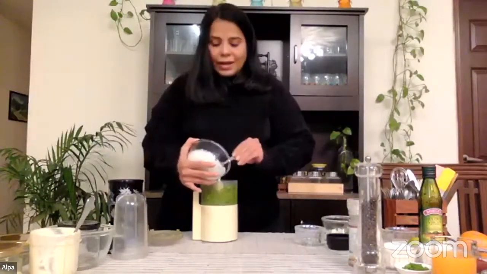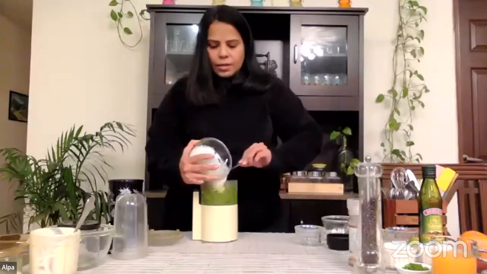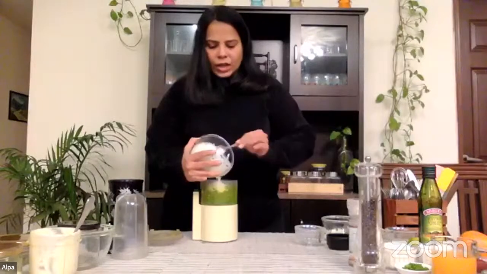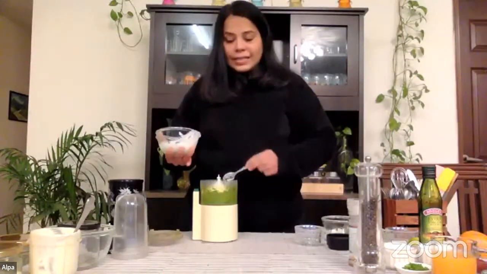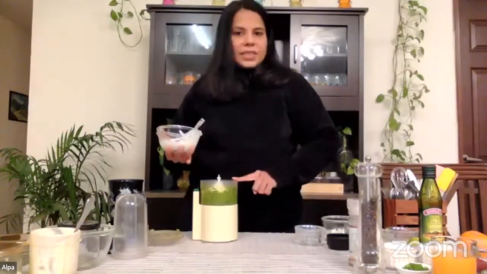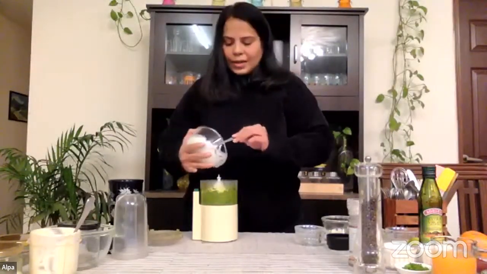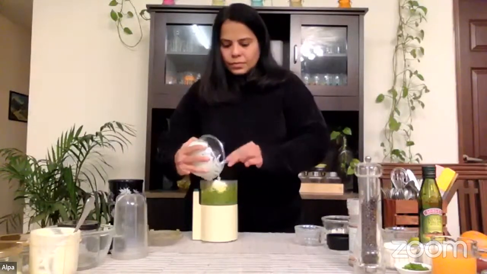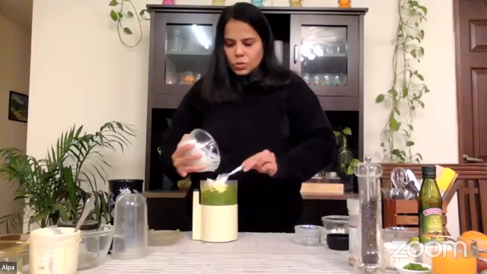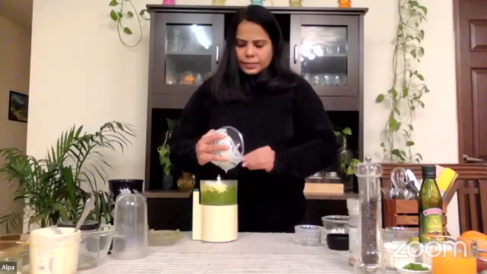If you do not have Greek yogurt, you can just churn curd, but don't put it in the mixer jar. You can pulse your greens and mix it with the curd and just whip it up, because if you put curd in the mixer jar, it will become liquidy. So you will have a very liquid salad dressing and you don't want that. Okay, so adding in 1 cup of Greek yogurt to this.